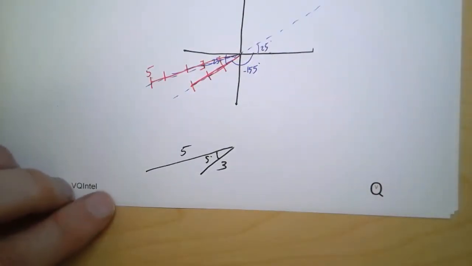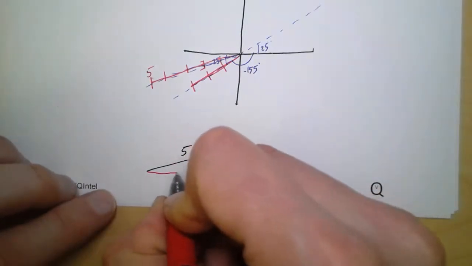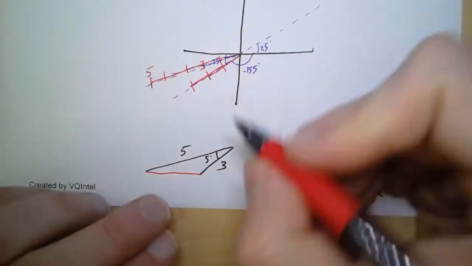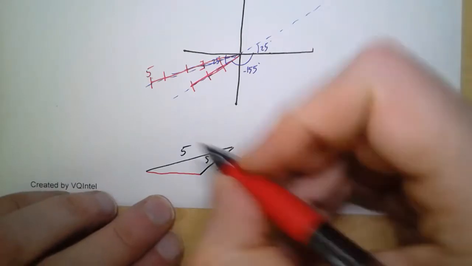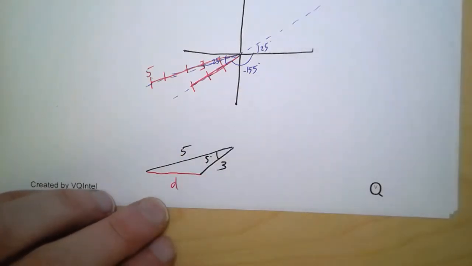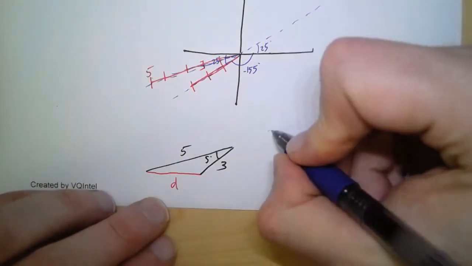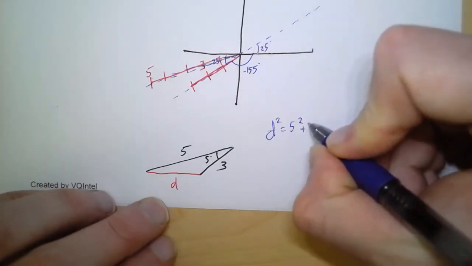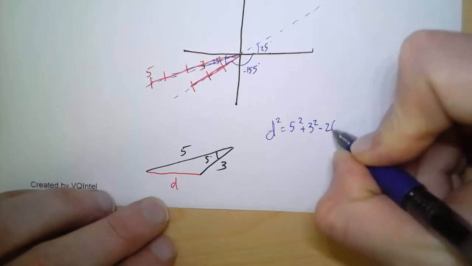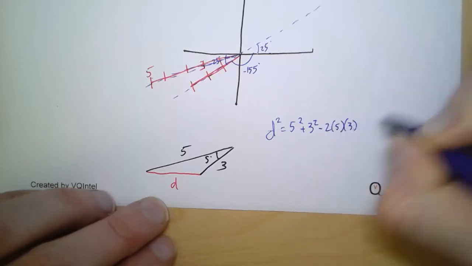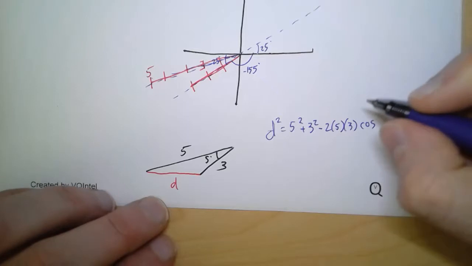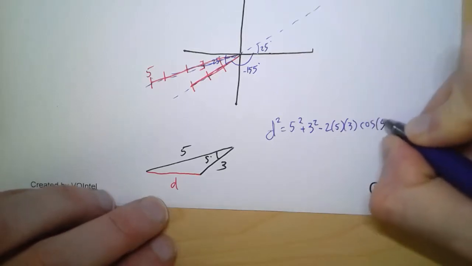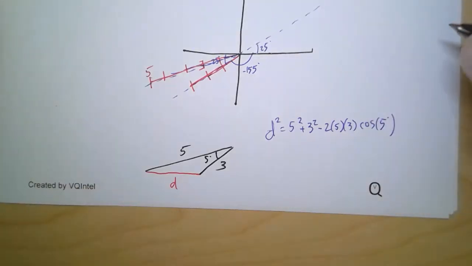So now we want to find this side. So we'll use law of cosines again. d squared equals 5 squared plus 3 squared minus 2 times 5 times 3 times cosine of 5 degrees.